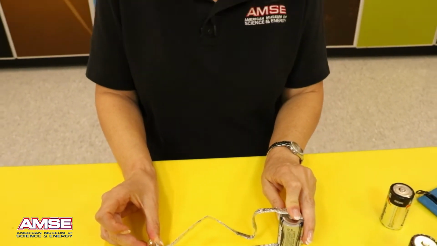It's not going to feel very comfortable for you, and the bulb is not going to come on, and the battery is going to drain. So those are three bad things that will happen.